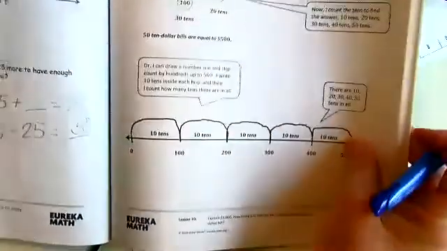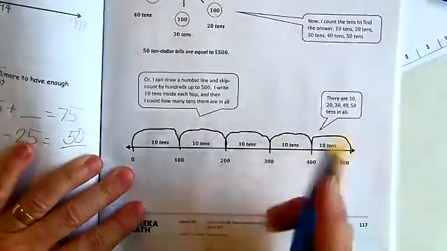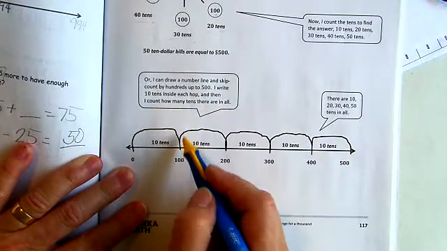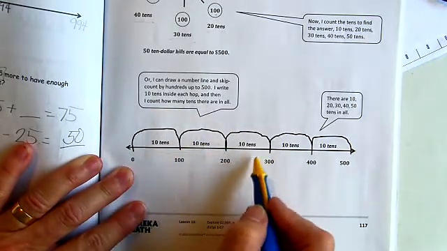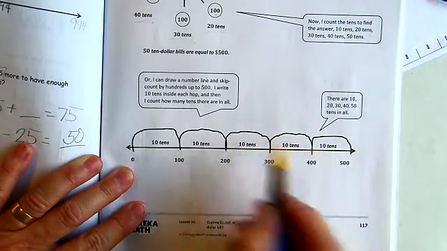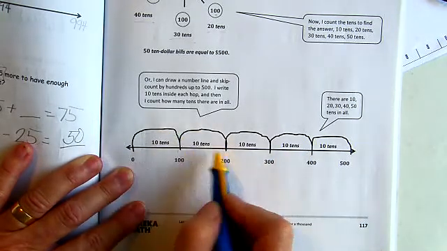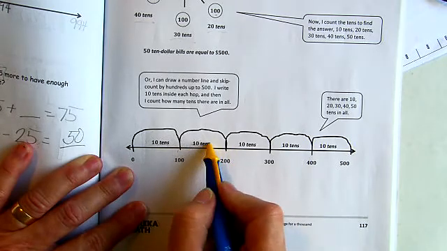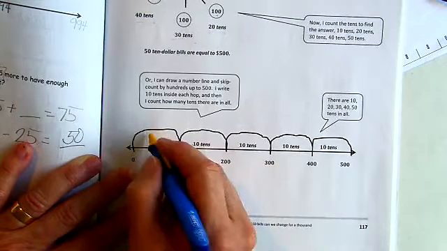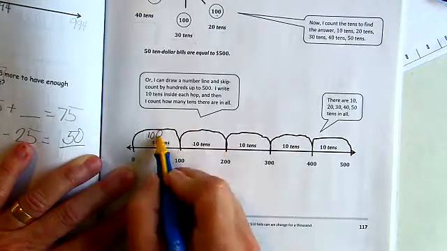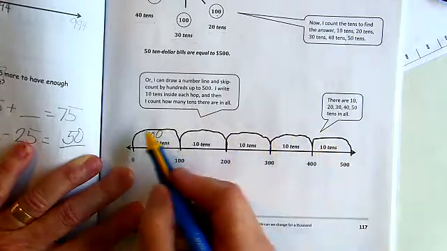The other way they did it was on a number line. So here they were using the number line again to skip count by 100, knowing that in each of those skip count jumps, there was 10 tens. So they're skip counting by 100, but they're calling it 10 tens. It's also 100. 10 tens is 100. All right. So it works out the same.